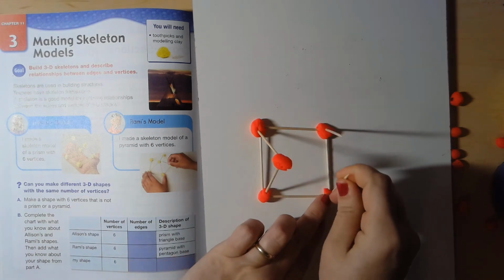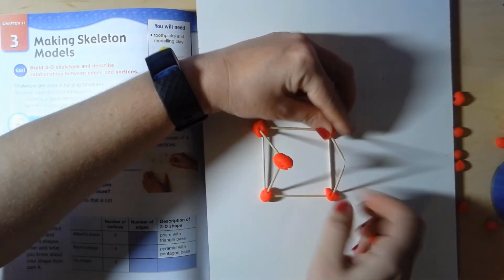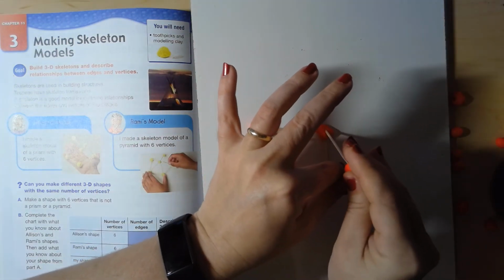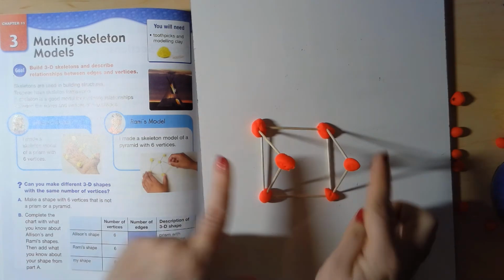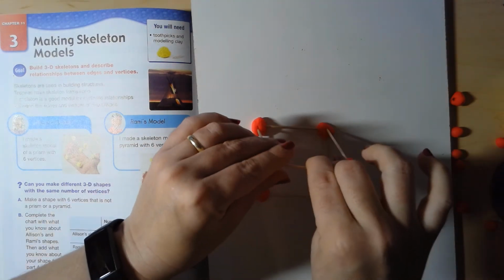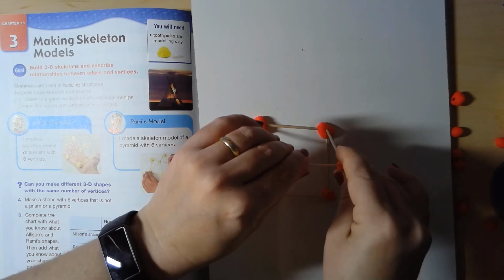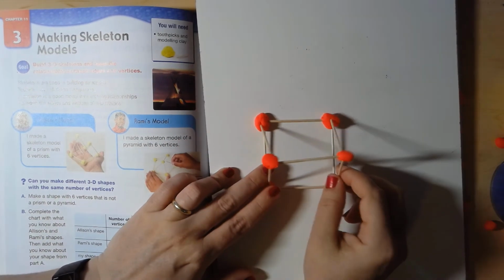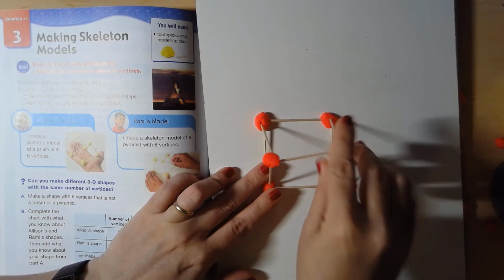And then I went like this. So I made my 2 triangles and then I went together. Okay. My 2 bases are parallel to each other. And then I put in this edge. There you go.